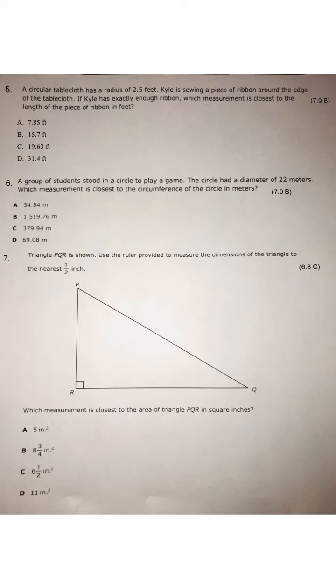Number 6, a group of students stood in a circle to play a game. The circle had a diameter of 22 meters. Which measurement is closest to the circumference of the circle in meters? Review A, B, C, and D. Press pause and mark your answer.